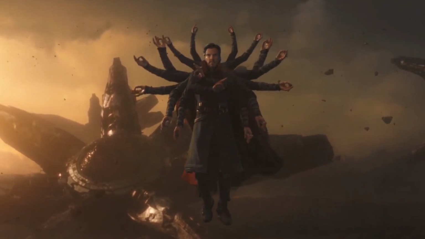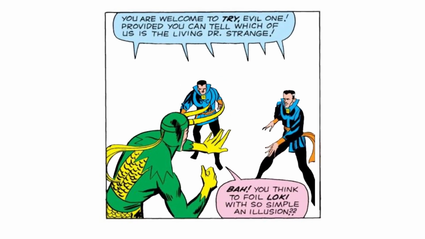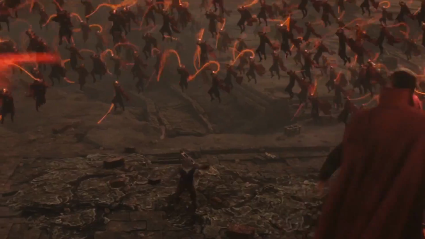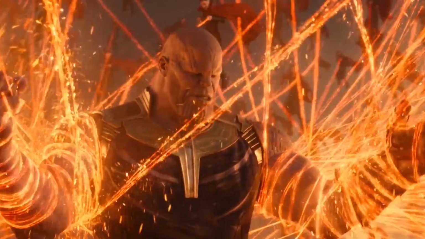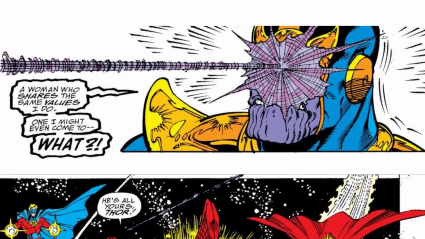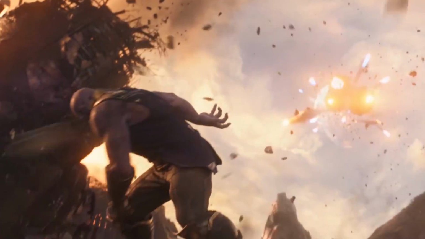One of the oldest tricks in Doctor Strange's book is this illusion that makes it look like you're in multiple places at once. He first used it in Strange Tales number 122, and we see him break it out on Thanos for a brief advantage in their battle on Titan. Spidey memorably shoots Thanos in the face. It's great, and while he ends up paying for it, it happens in the original Infinity Gauntlet comics as well. The battle on Titan is packed with references to the comics, including the climactic moon toss.